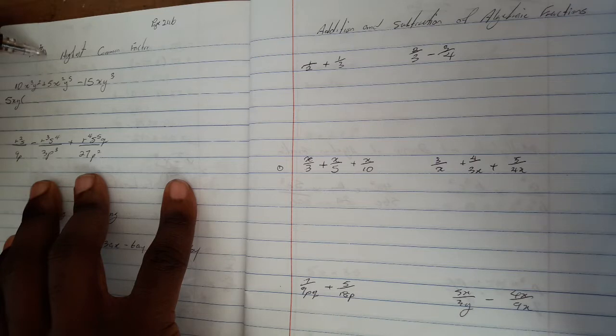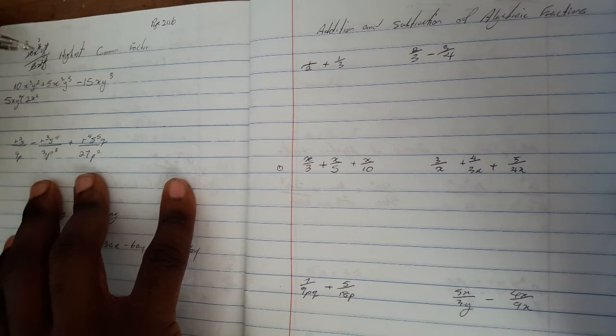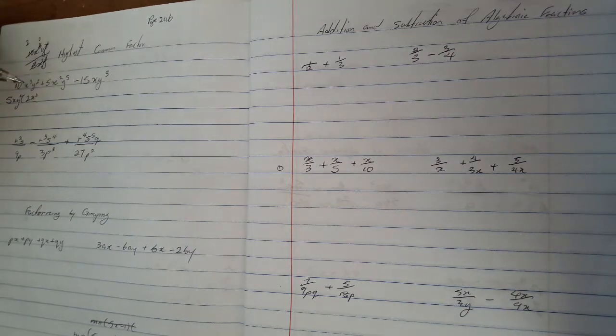10x cubed y squared divided by 5. What is common? x y squared. 5 goes into 5 2 times, so 2 has to go there. When you divide a term, you have to subtract the powers. There's a 1 there, so when you subtract 1 from 3, you get 2, so x squared has to go there. And the y squared cancels, so no y has to go there.